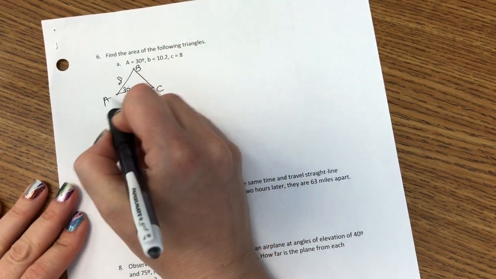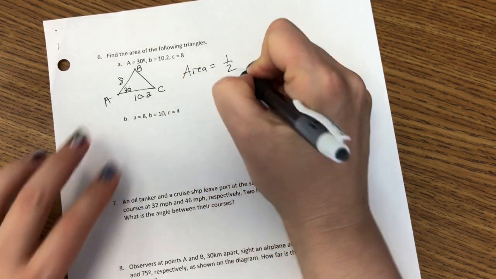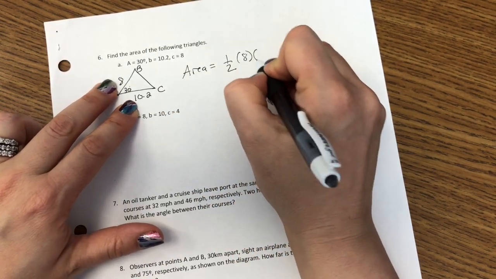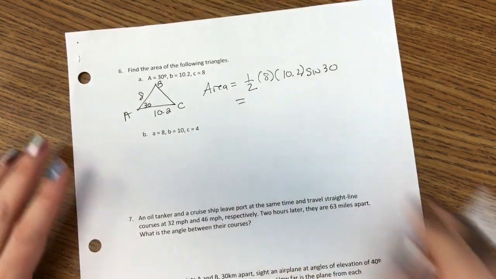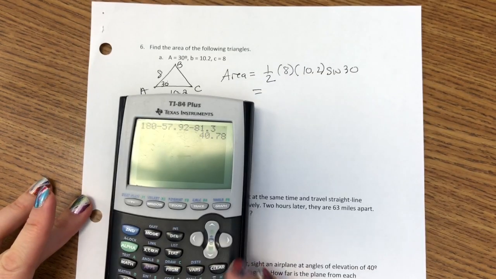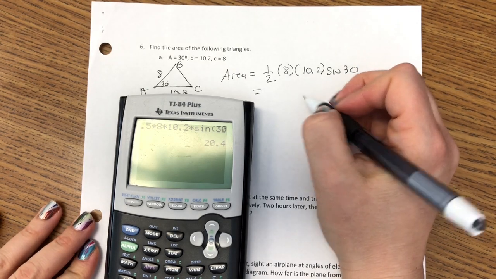Like this could be angle C. So the area is 1/2 these two sides sine of 30. So the area is 20.4.